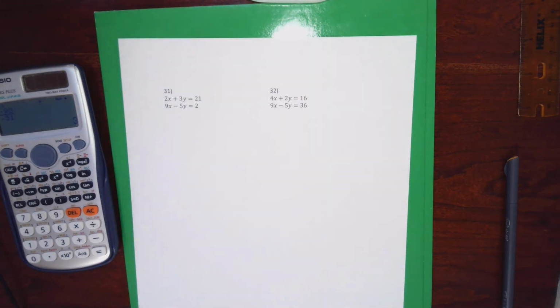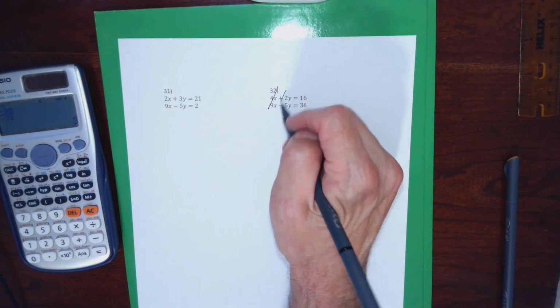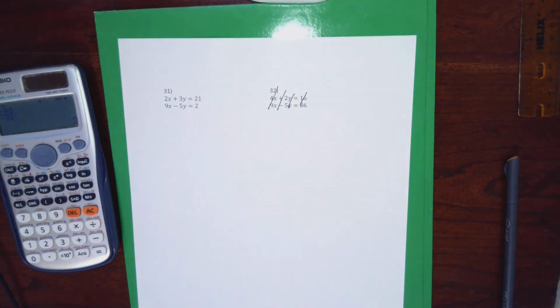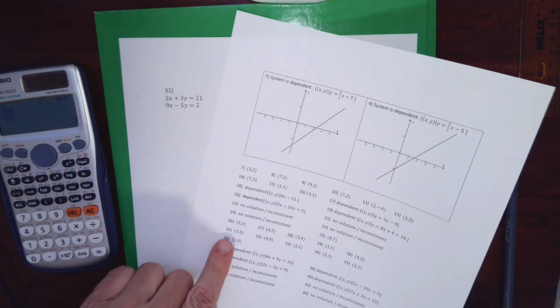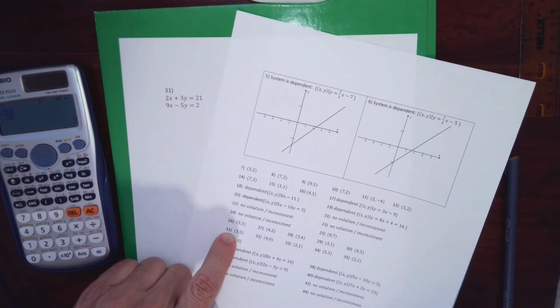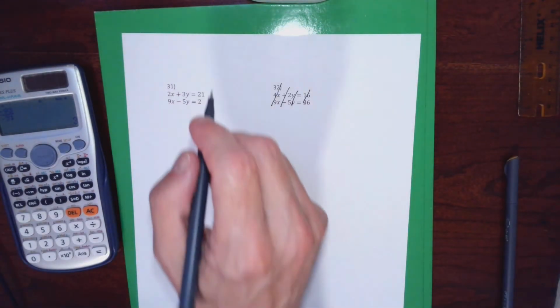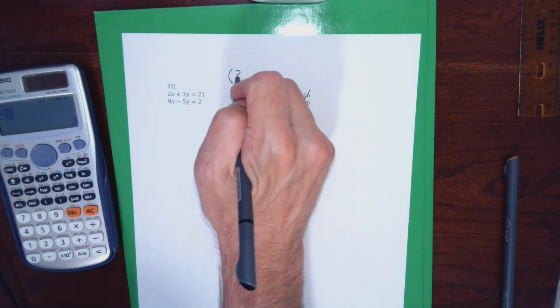Finally, I get something written in a nice form. Let's do 31 together. We'll skip 32. And let me write the answer down from my key. I think my key is correct. So the answer for 31 should be x equal to 3, y equal to 5. It's a single point. So I have a few more single points. So I'm shooting for the answer 3, 5.